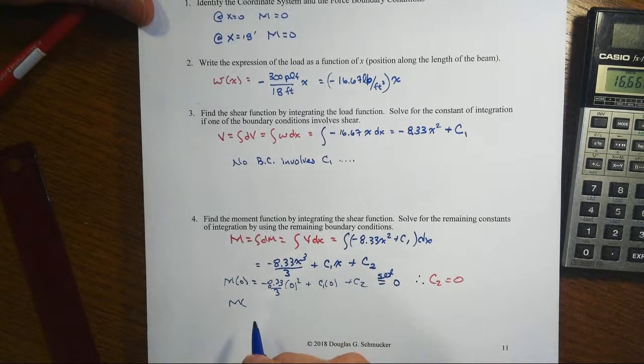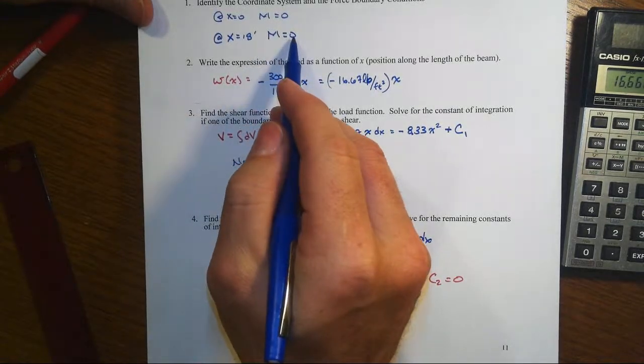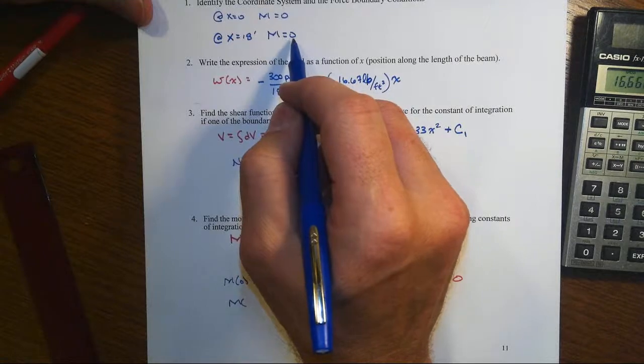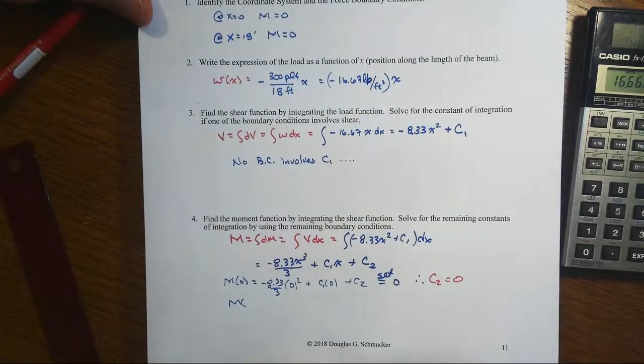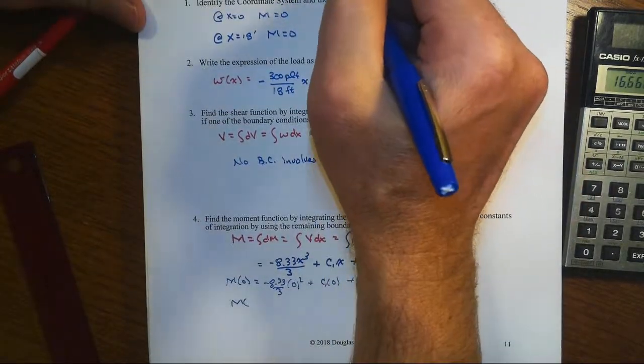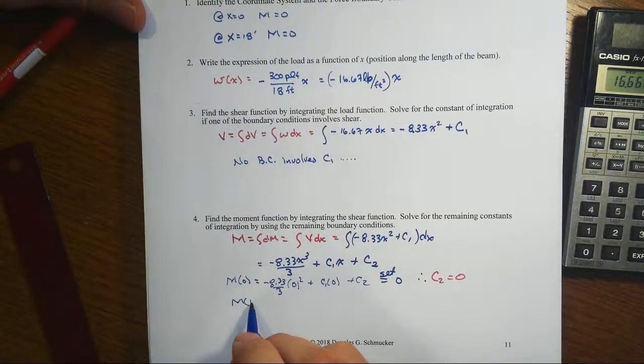And then, when would it not be 0? Well, when M is not equal to 0 at x equal to 18, then C2 wouldn't be that value, would it? Well, when would that not be 0? When I put an applied couple out there, that's when it wouldn't. Or here, or, well, rather at the left, that's in other words.